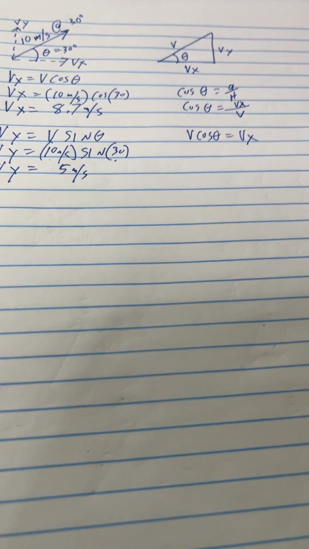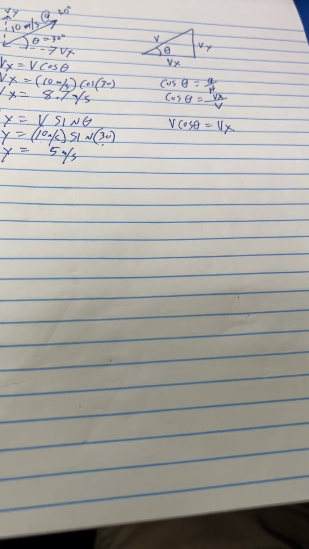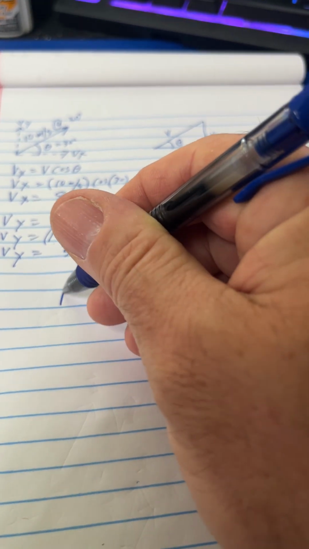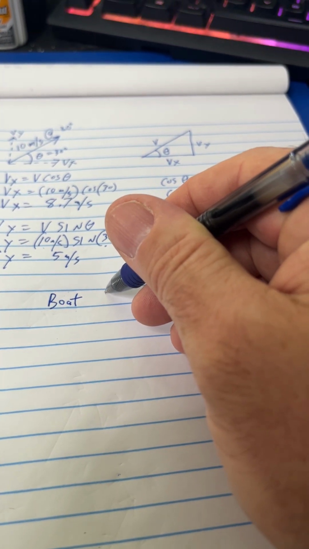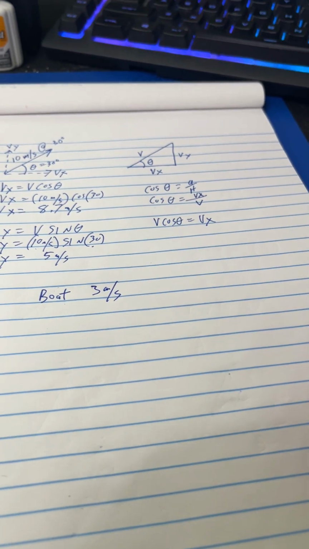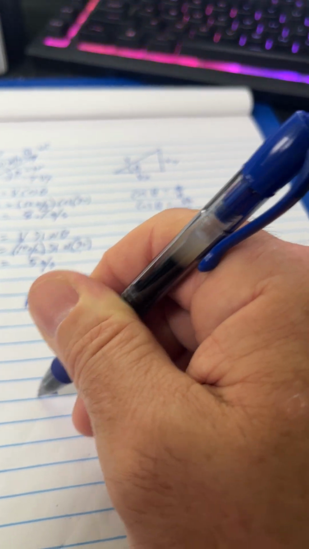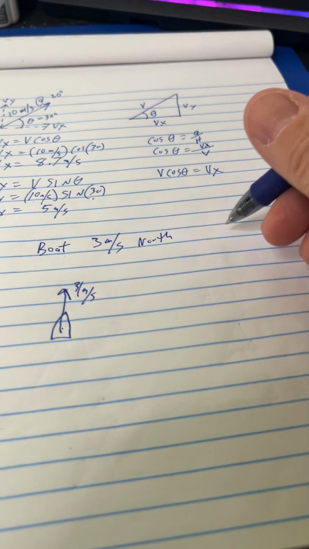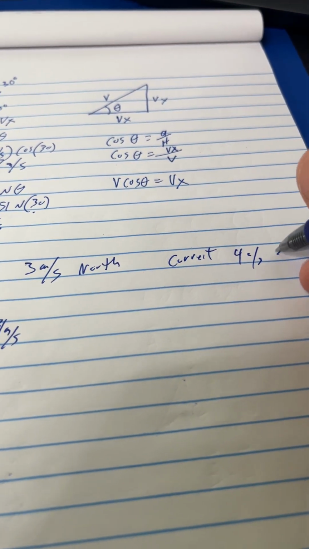So we also need to know how to use this in word problems. It's the same things we've been going over, but we need to be able to pull the information out of the word problem. I'm not going to write the whole thing out, but let's say I have a boat going from shore to shore at 3 meters per second. We'll use the same numbers, north. So I'm going to draw a picture. Here's my boat and it's going 3 meters per second to the north, and maybe the river current is going 4 meters per second east.